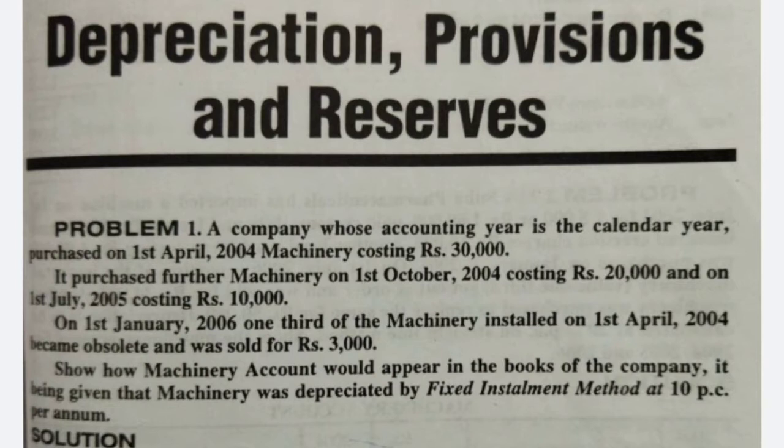A company whose accounting year is the calendar year. Calendar year is nothing but January to December. So January to December is the year which we need to consider for calculation of depreciation in this question. So a company whose accounting year is the calendar year purchased on 1st April 2004 machinery costing rupees 30,000.